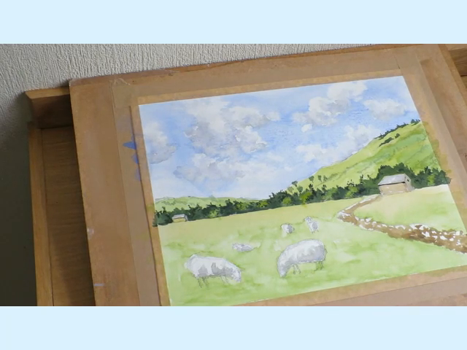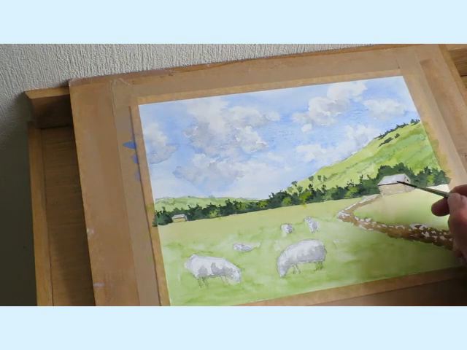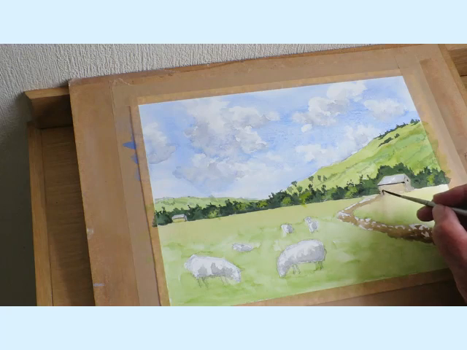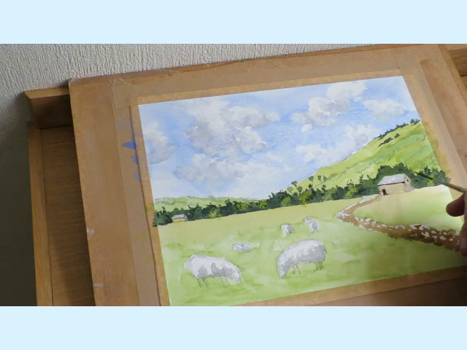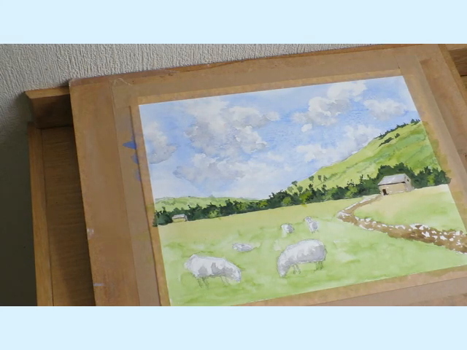There's a door. Going to make it brighten up a bit. Just a nice brown door. Get there. That'll do.